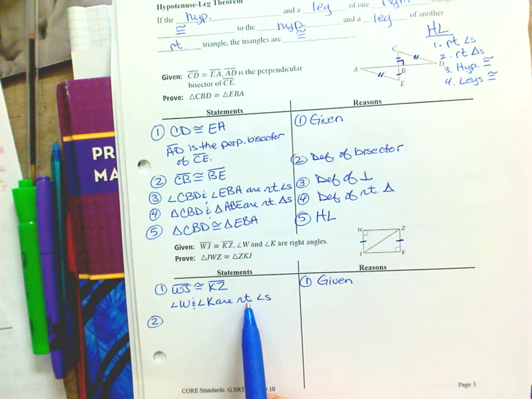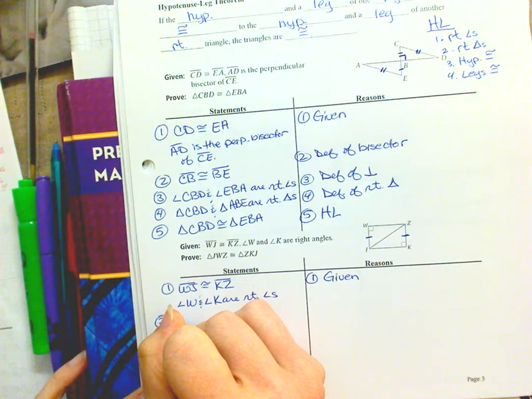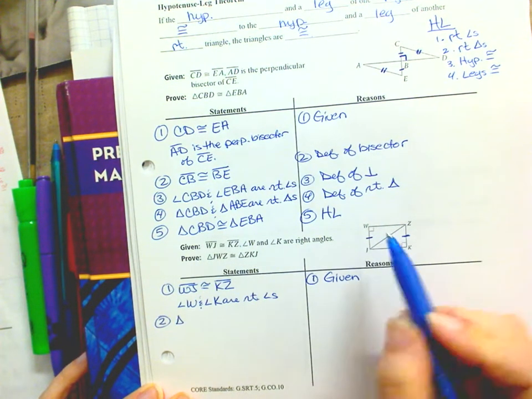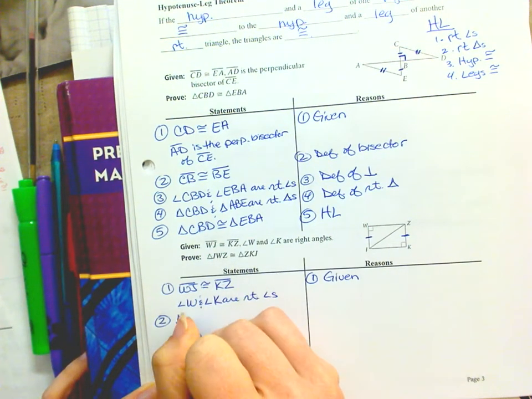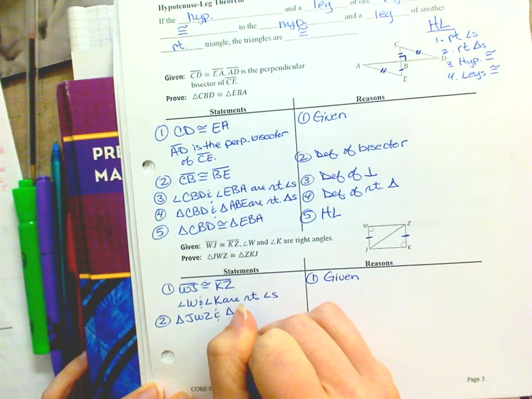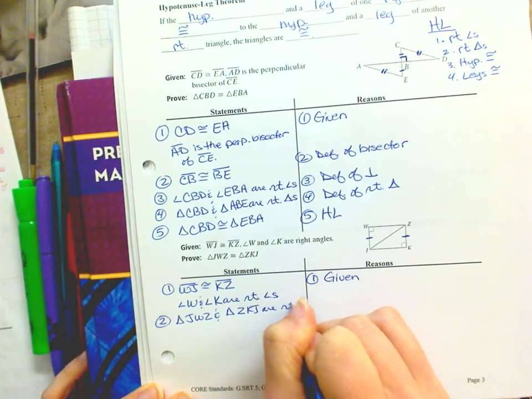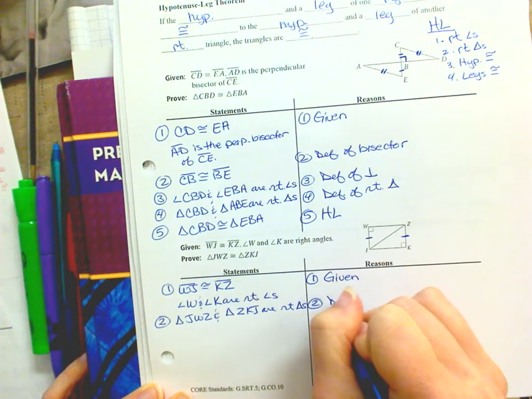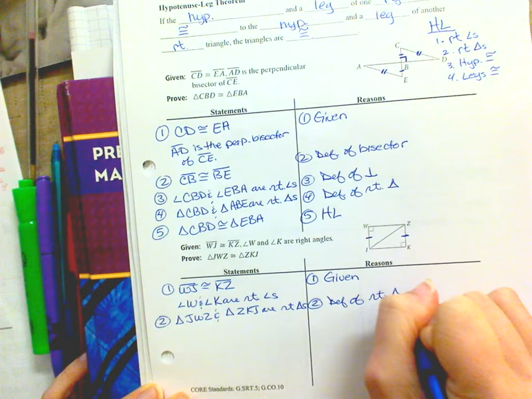They told you the right angles, that's two things. So immediately following that, I'm gonna say that, let's see, these triangles, however you wanna call them, I'm just gonna name the way they name it in the proof. Triangle JWZ and triangle ZKJ are right triangles. And again, that's going to be definition of right triangle.